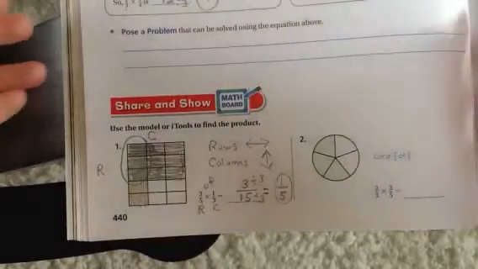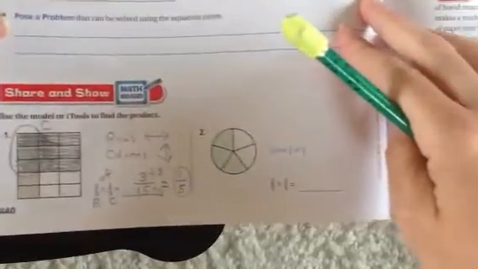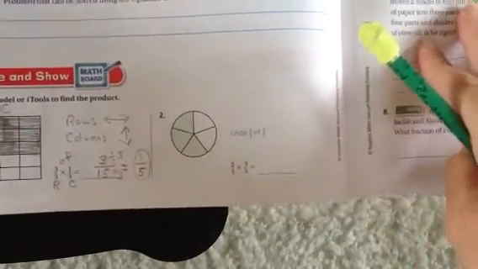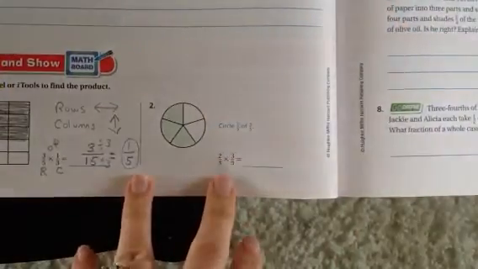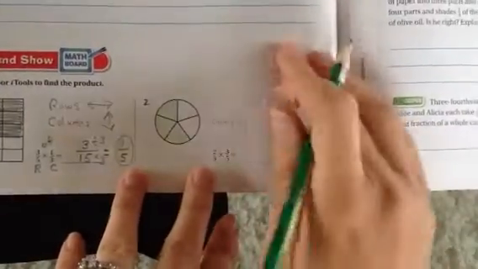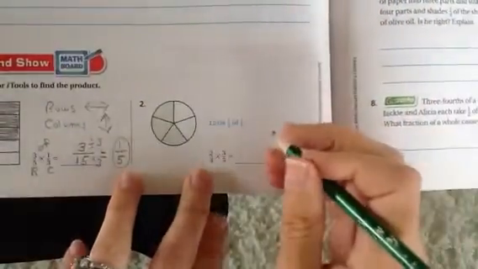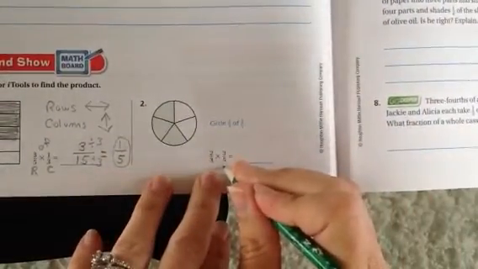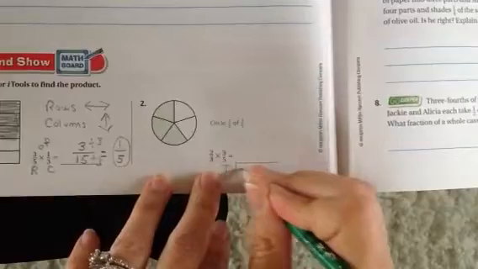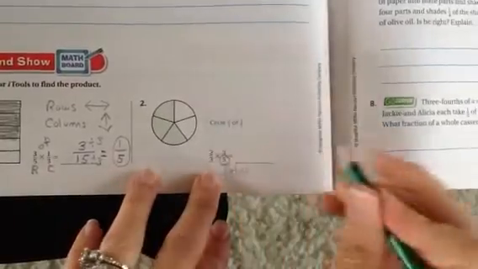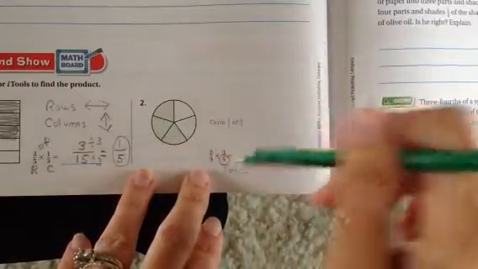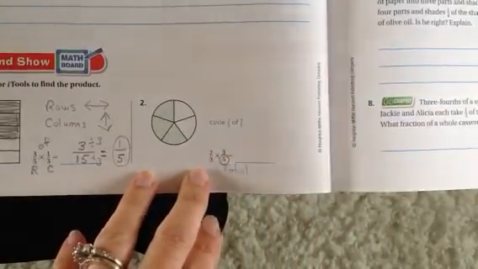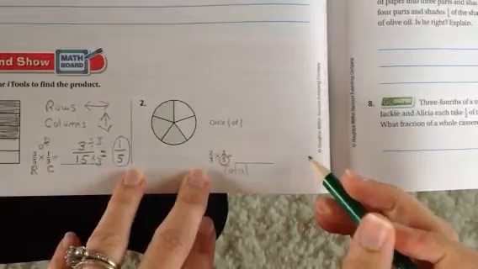All right, now they're using a circle, back to a circle model again. Okay, so again, we're looking at the denominator is showing our total parts. So we have a circle, we split it into 1, 2, 3, 4, 5 parts, and we want to circle 2/3 of the 5 parts.